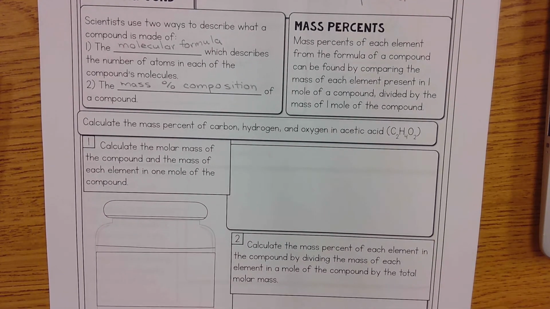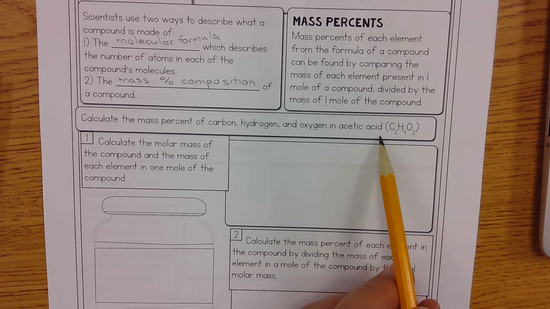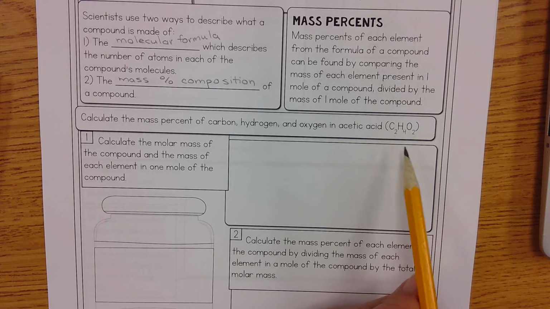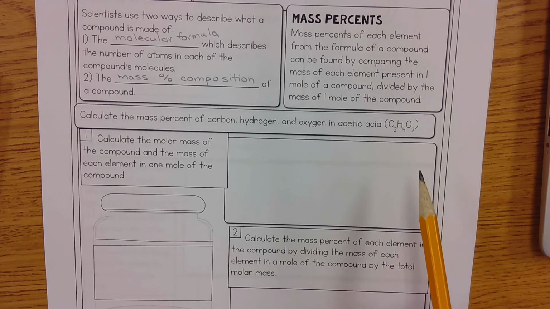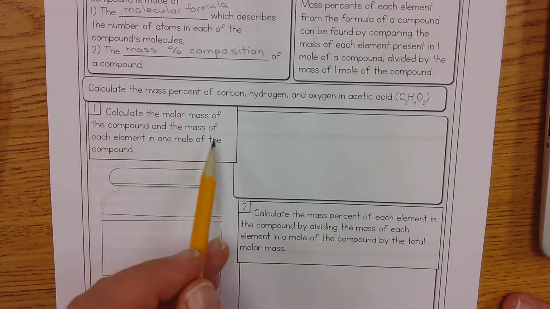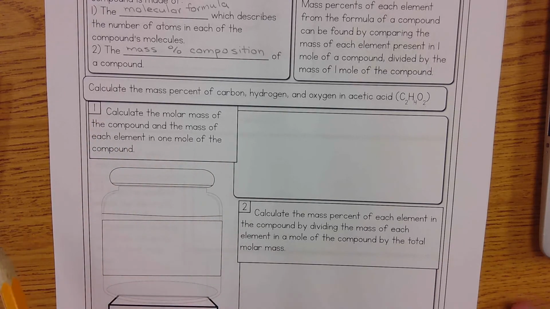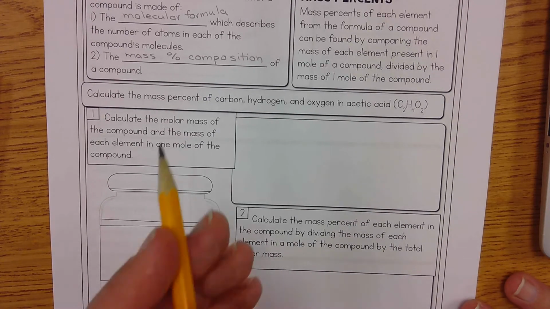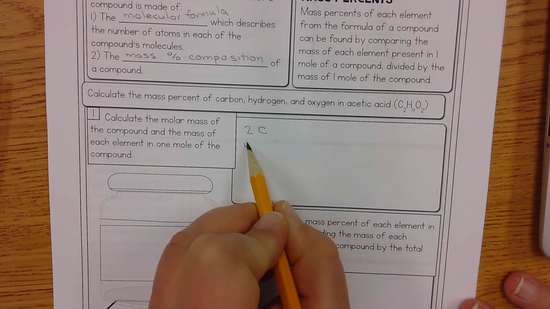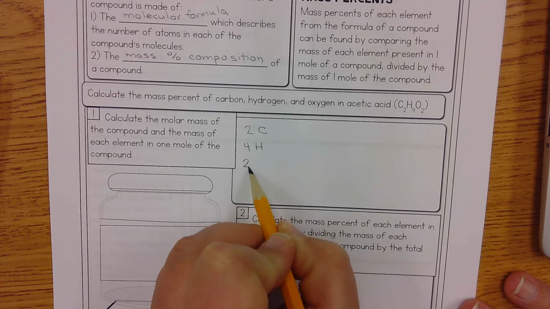Okay, so let's do a quick example. So we're going to calculate the mass percent of carbon, hydrogen, and oxygen in acetic acid, which is just vinegar, C2H4O2. We'll use this one instead of glucose because it's a bit smaller, less math, right? All right, so we need to figure out the mass percent. First thing we do, step 1, calculate the molar mass and the mass of each element. That comes straight from the periodic table, right? So if we look at our formula, we have 2 carbons, we have 4 hydrogens, we have 2 oxygens.